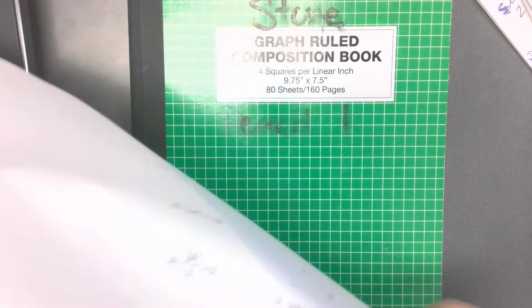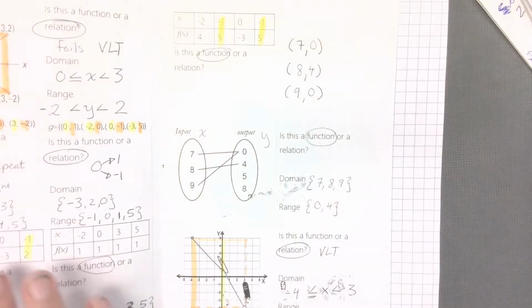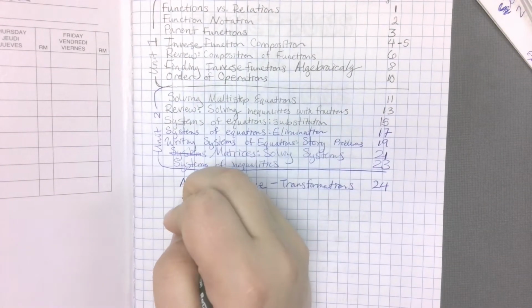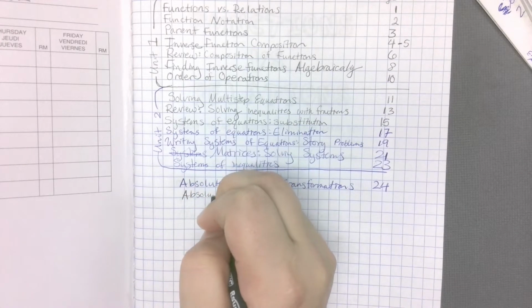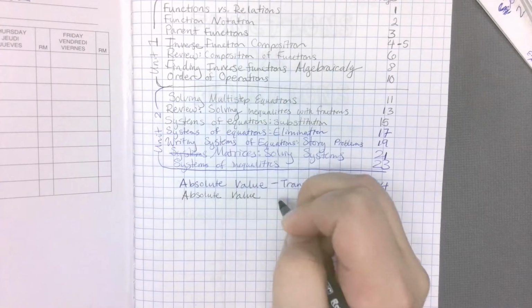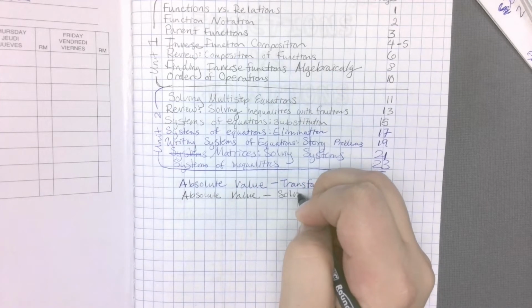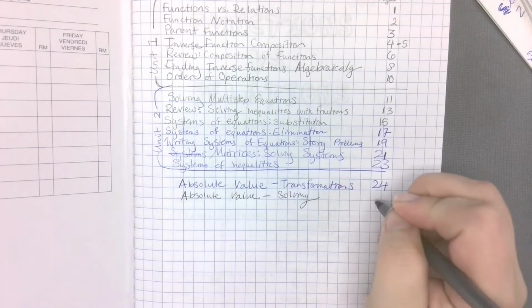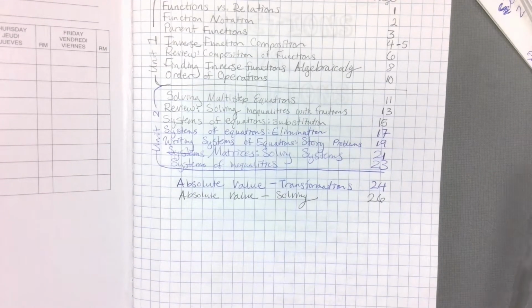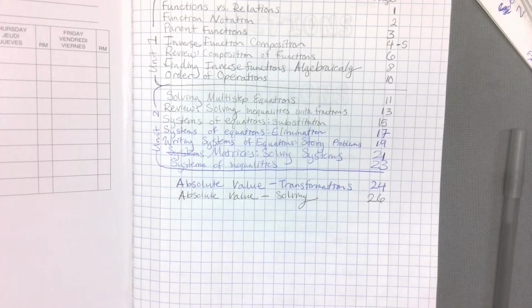What you're going to need to do is in your journal, go ahead and open it up. We're doing absolute value solving. And for me, I'm going to be on page 26. Once you have that written down, go ahead and flip to page 26.